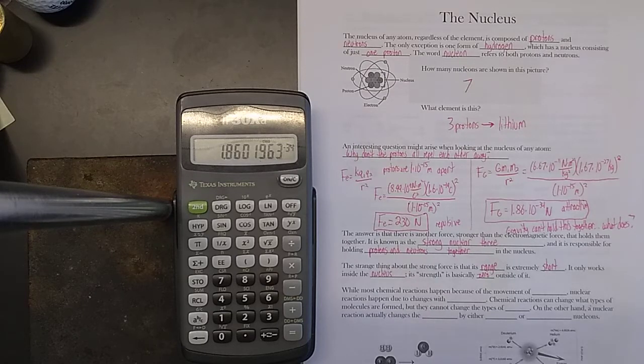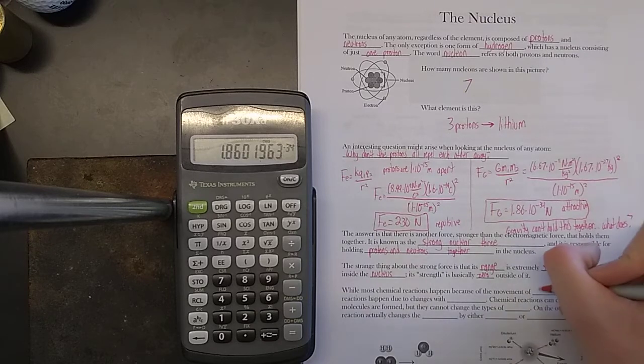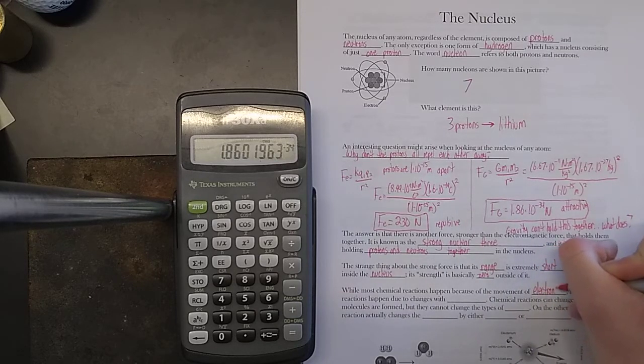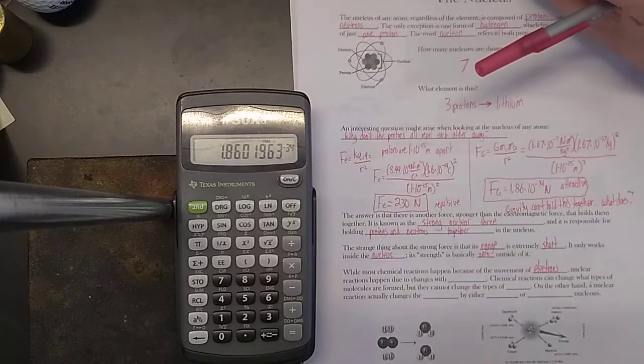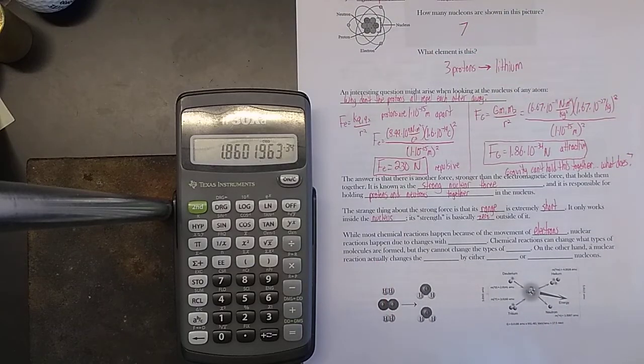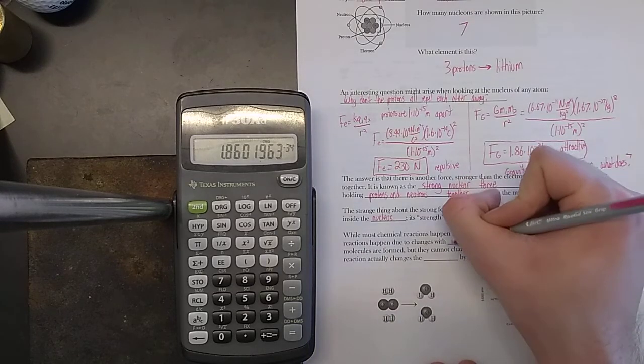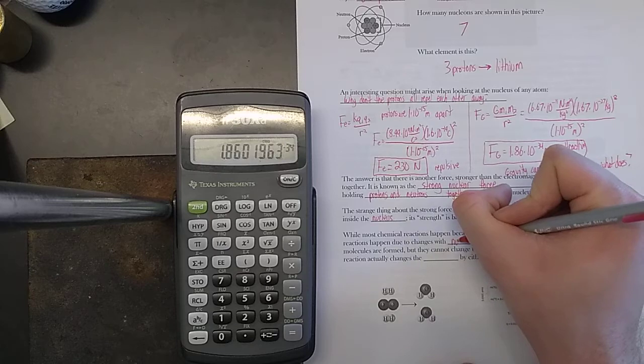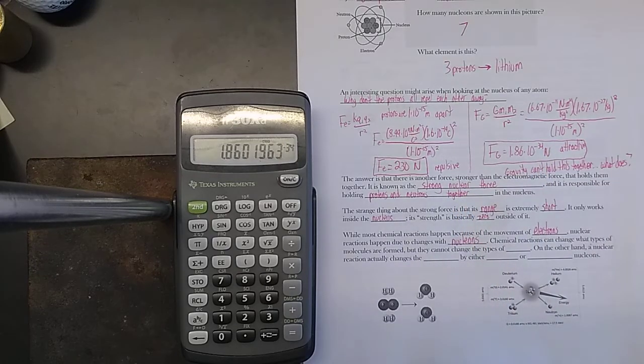We're going to switch gears a little bit, and we're going to talk about chemical and nuclear reactions. Really, we're going to talk about the difference between chemical and nuclear reactions, then focus on the nuclear side of that. Last year in chemistry, you focused on chemical reactions. Chemical reactions happen because of the movement of electrons between different molecules or between different atoms. That's what chemistry is. It's focusing on the movement of electrons. Nuclear reactions are different. They don't happen because of the movement of electrons. They happen due to changes within the nucleus, changes with nucleons.